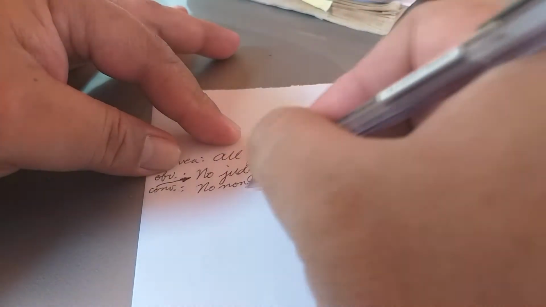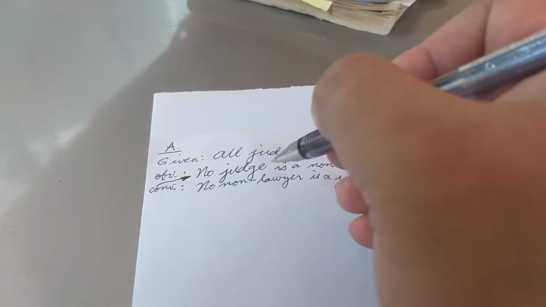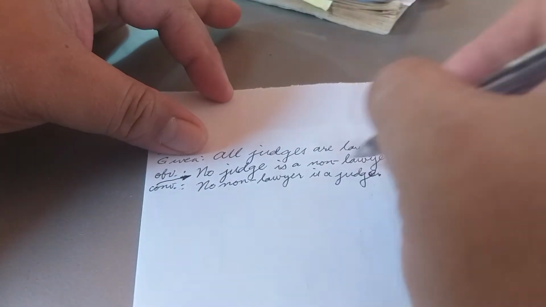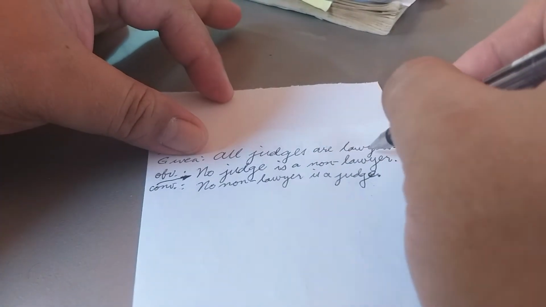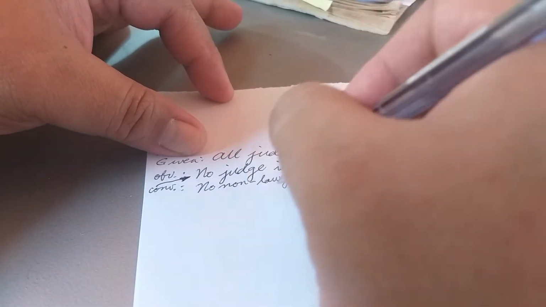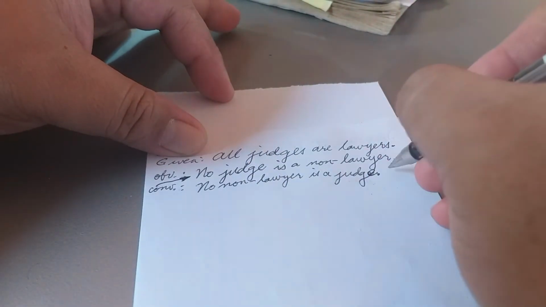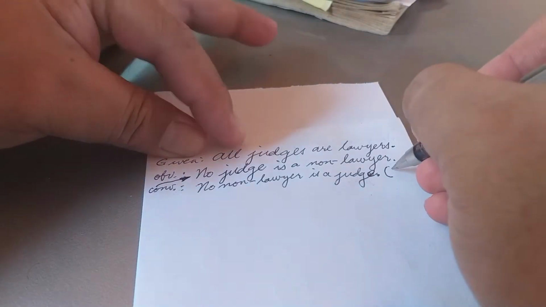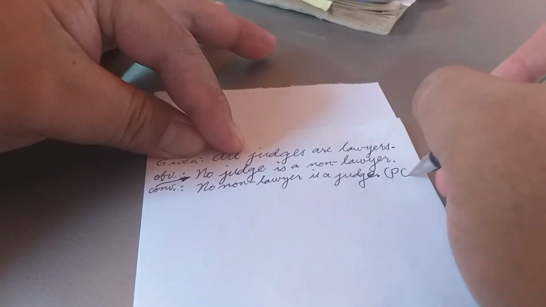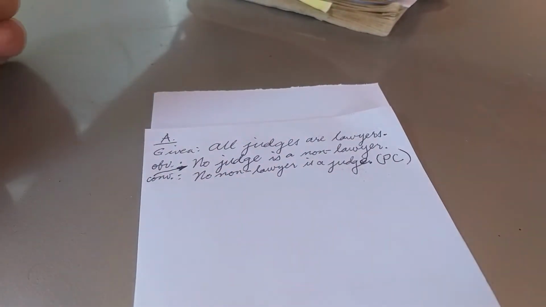Here the subject, non-lawyer, is contradictory to the original predicate. So therefore, this is already your partial contraposition. Okay, get it?